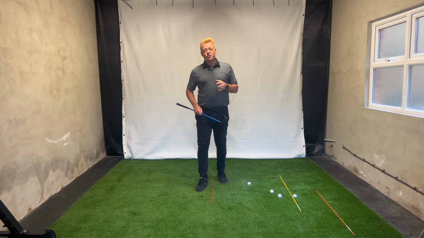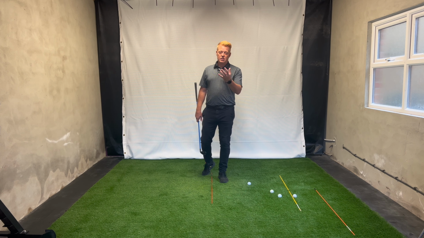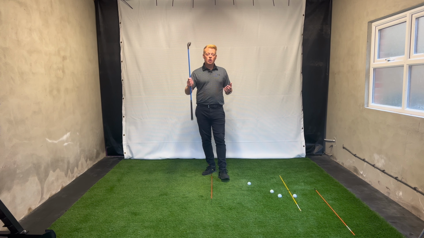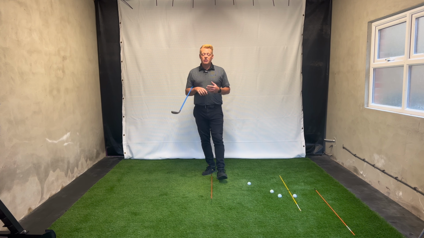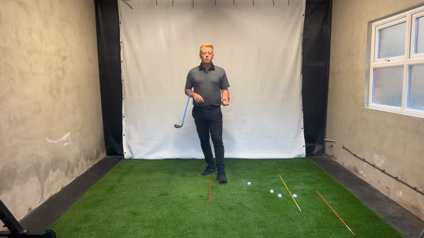Part 2, we're going to look at some grip options and setup options. Part 3, we're going to discuss takeaway. Part 4, top of the backswing. Part 5, we're going to cover downswing and impact. Ultimately, changing that impact is what we're trying to do.